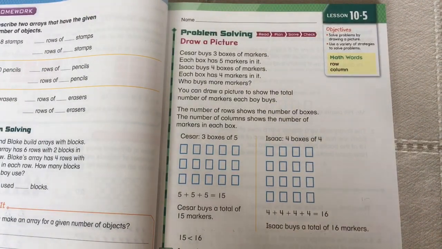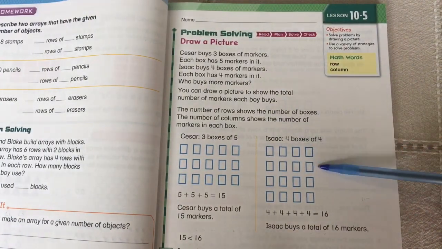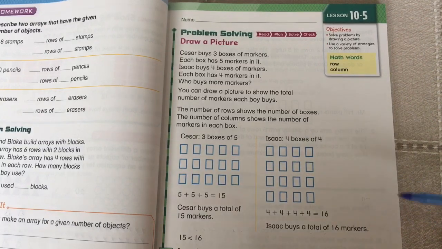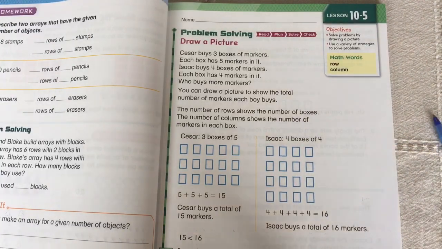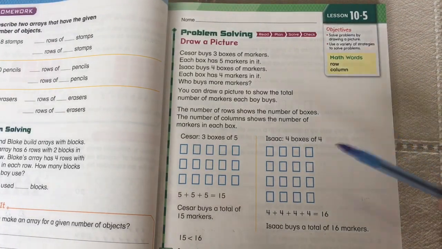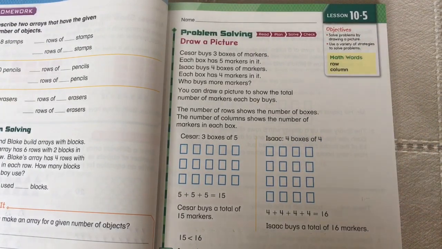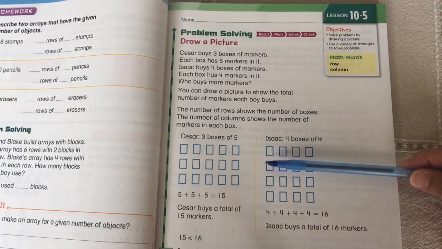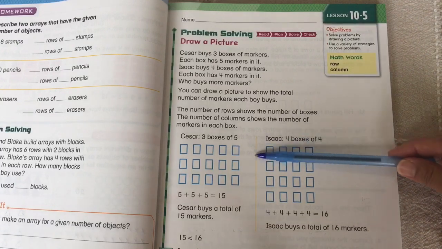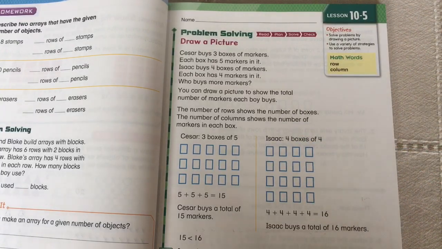Basically, what they are telling us is that each row represents one box, and in each box are 4 markers. I'm assuming like color markers, crayons, or something like that. So each box represents a marker. Each row represents the large box that holds each marker.